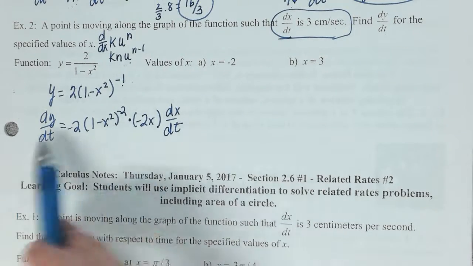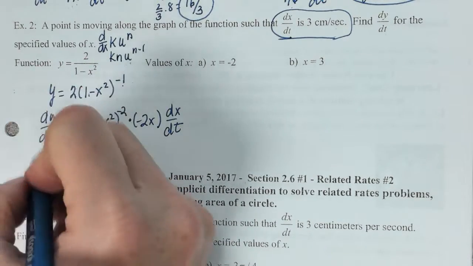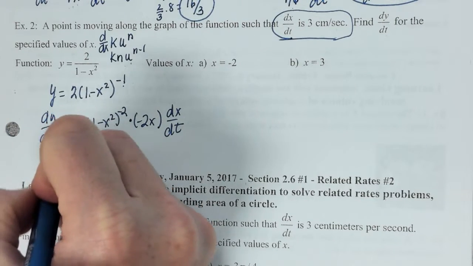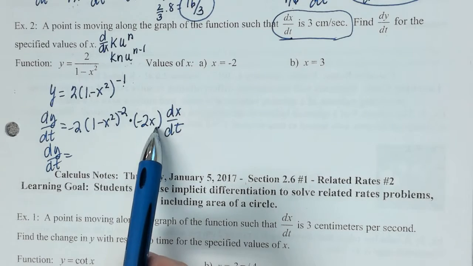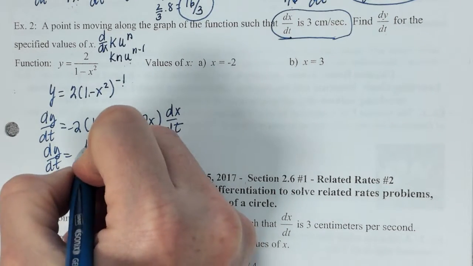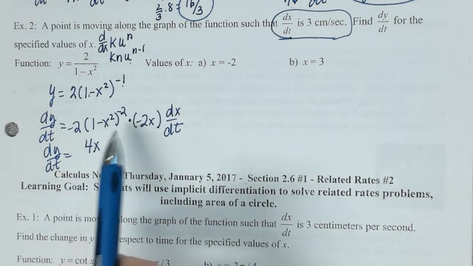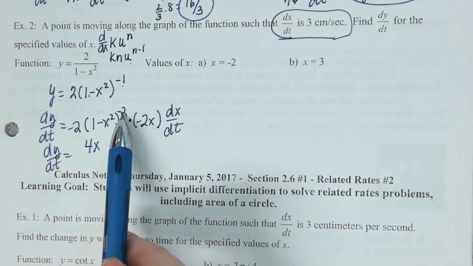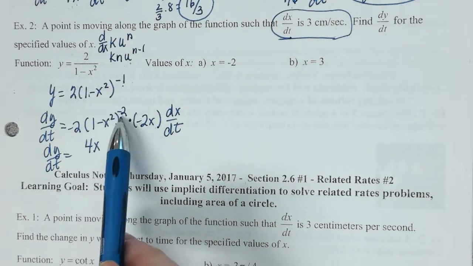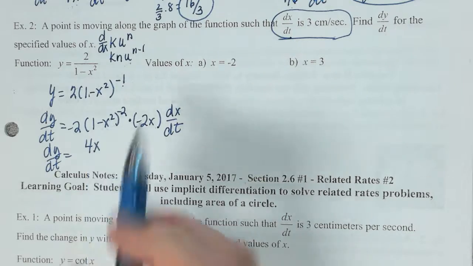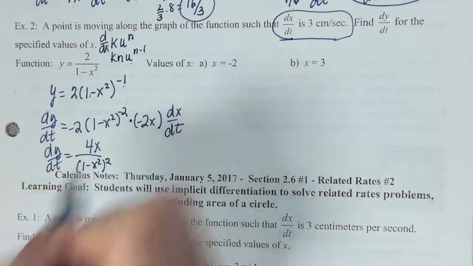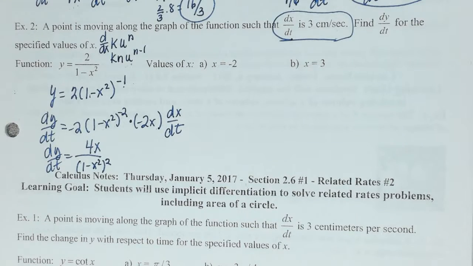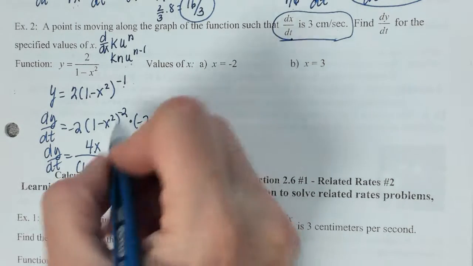Now, this is kind of difficult the way it looks right now, so let's simplify this a little bit before we substitute in. So I have -2 times -2x, so that part's going to be 4x. This is the only part that's to the -2, not that, just this. So this could go to the denominator and be to the +2 now. And then just don't forget the dx/dt.